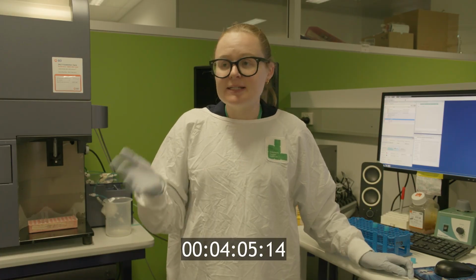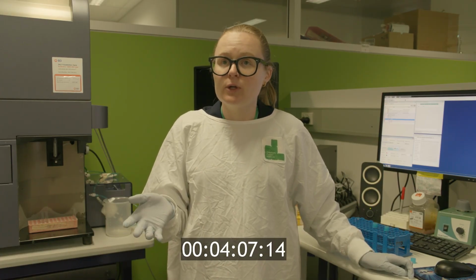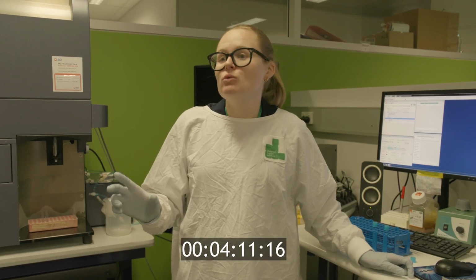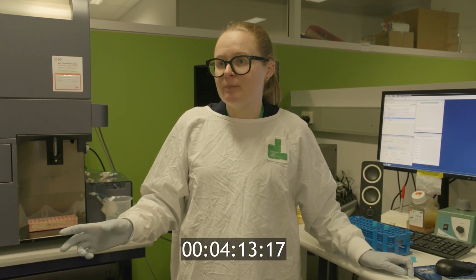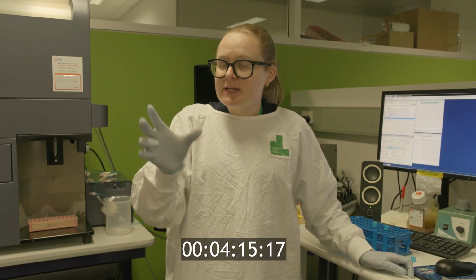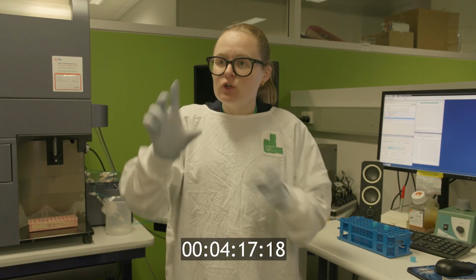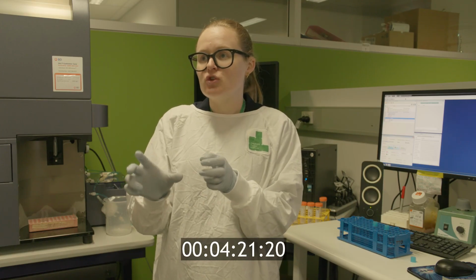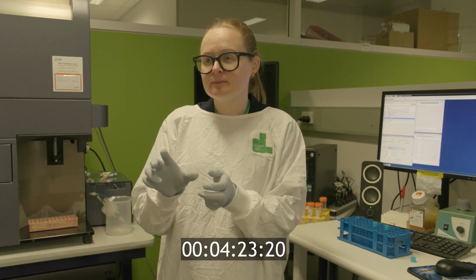And then the second component is what's called a guide RNA. It matches the sequence that you want to target within the genome. So that is a very specific way for you to direct your editing system to specifically where you want to target in the cells.